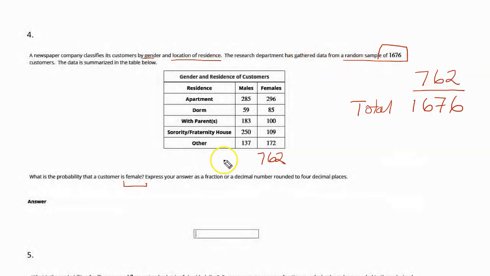Now here they want the answer as a fraction or a decimal rounded to 4 decimal places. Now they didn't specifically say simplify the fraction. So theoretically you could just put this in there or put that into your calculator. But you notice you could take a 2 out of each one of these if they were interested, and get 381 over 838.